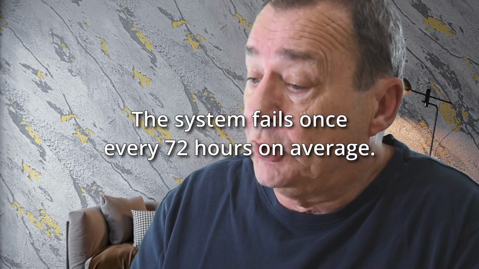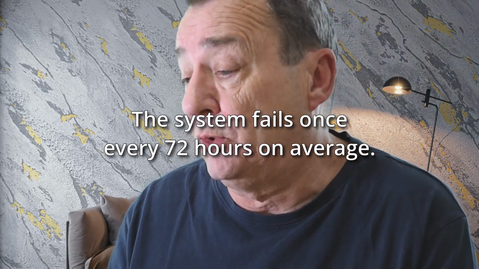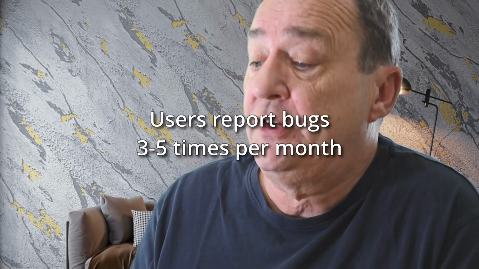The system fails once every 72 hours on average, or users report bugs 3 to 5 times a month. So the rule of thumb here is replace weasel words like "often" with the number of times per time period, per week, per year. "Rarely": once every so many days or weeks. Sometimes you've got to replace it with "in X% of cases".